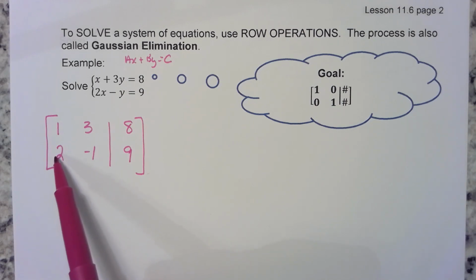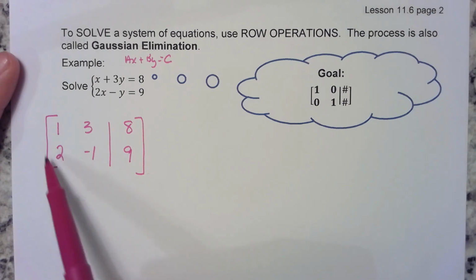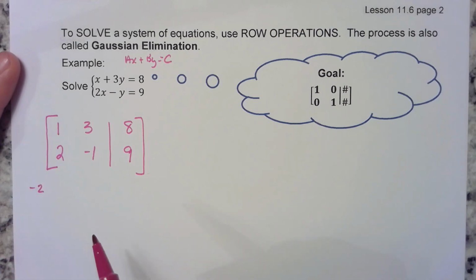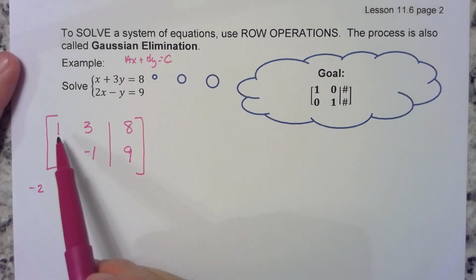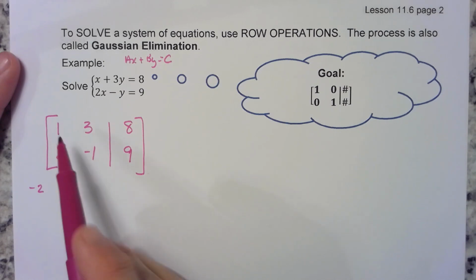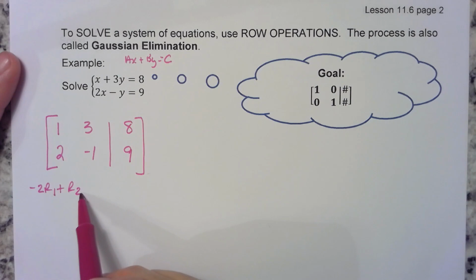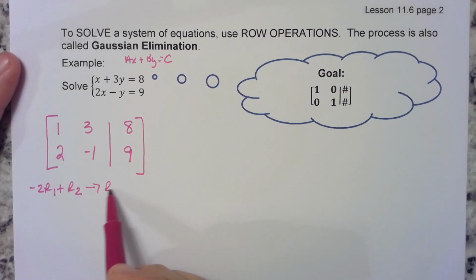So you can refer back to that first page and look at your rules. But the rule is you add if you want, or multiply then add if you want to get a 0. So this is what I always say. What do you add to 2 to get 0? A negative 2, right? You add a negative 2. Well, I need to multiply that by row 1 and then add it back to row 2 so that I get a new row 2.